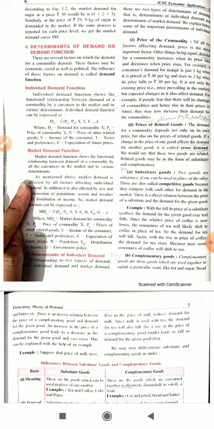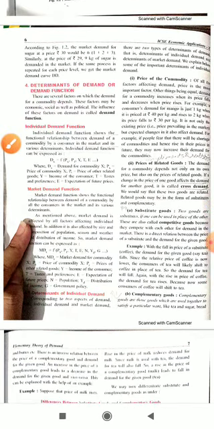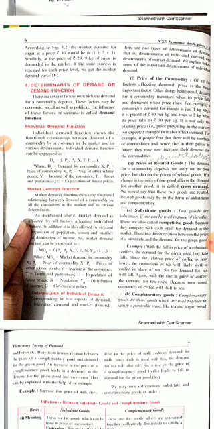Now as we all know, we have two demand functions. One is the individual demand function, and the second is the market demand function. First of all, the individual demand function. This individual demand function shows the functional relationship between demand for a commodity by a consumer in the market and the various determinants. It shows the functional relationship between demand of a commodity in the market with so many determinants, or different variables in the market.